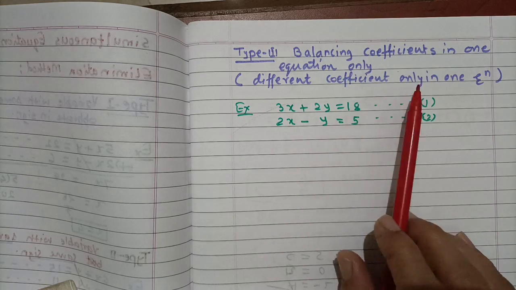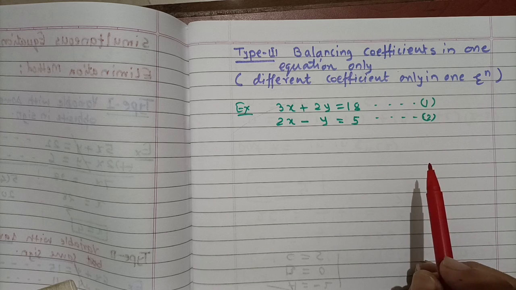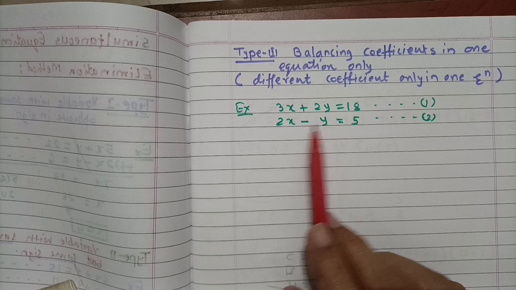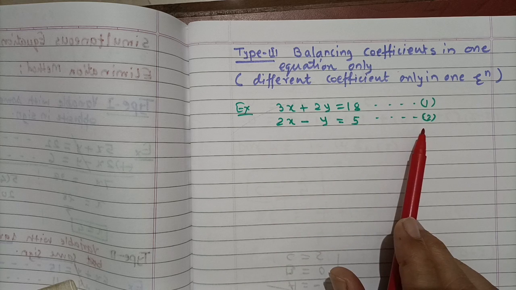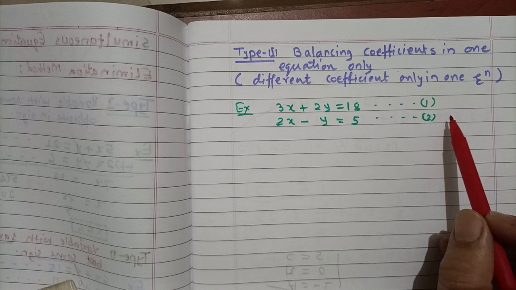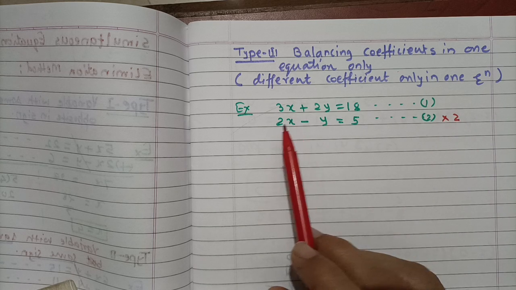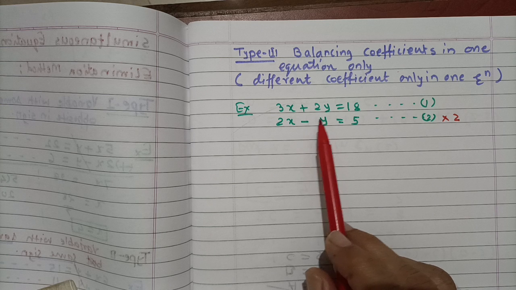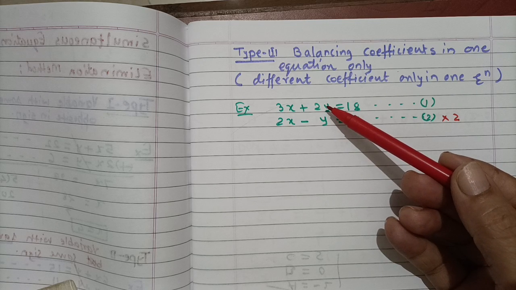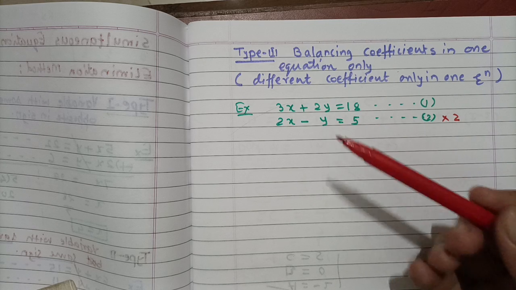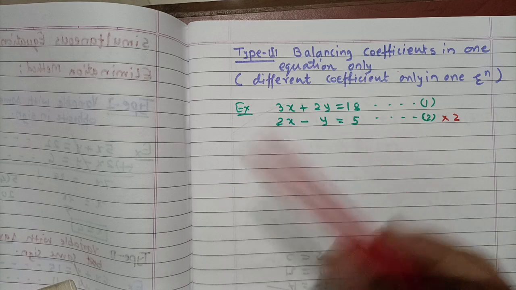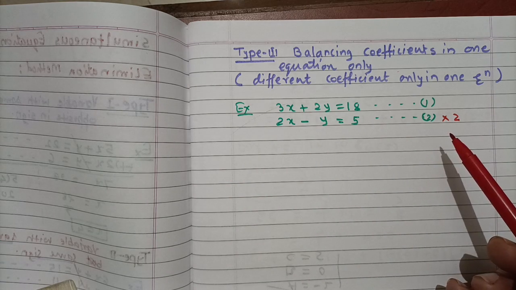In question number 2 we can see that if we multiply this by 2, it becomes 4x and this becomes minus 2y. Now this is plus 2y and this is minus 2y, so we can refer to type 1, that is, we need to add the equations.